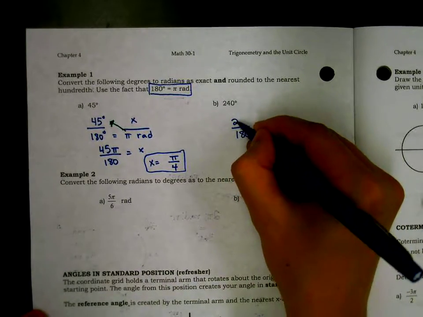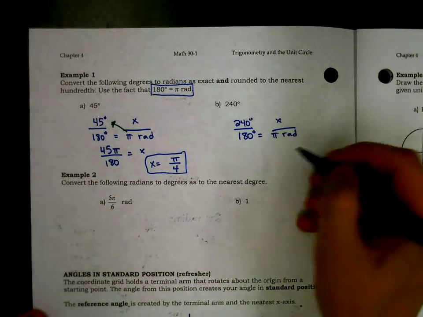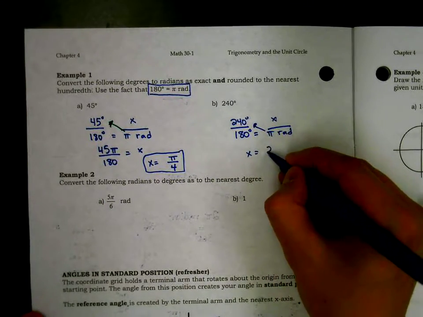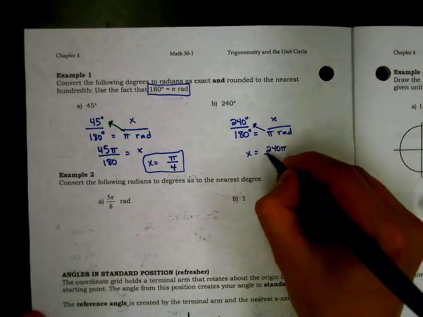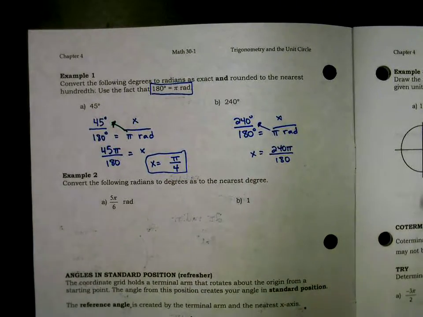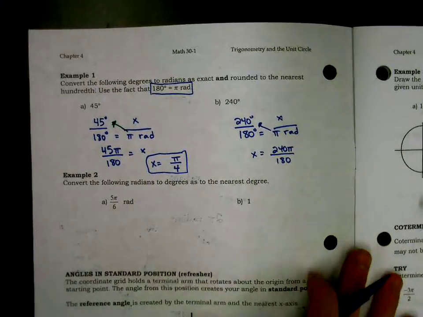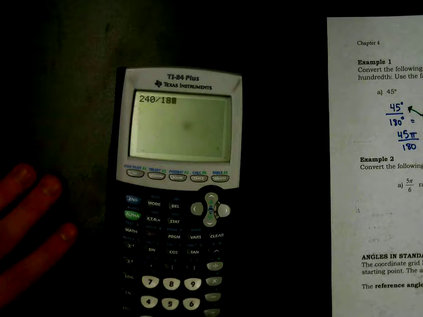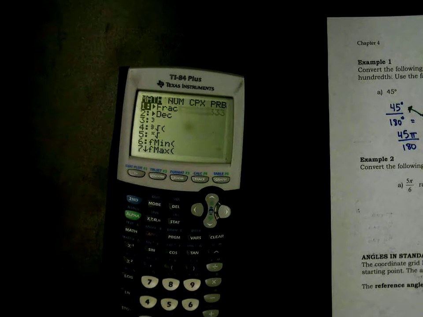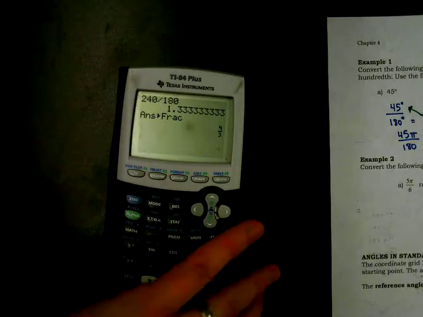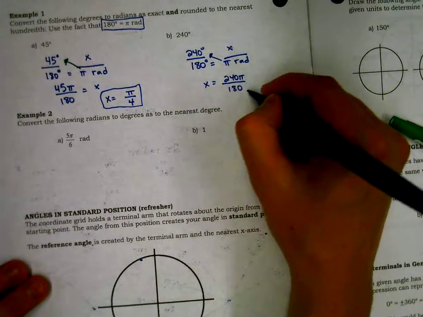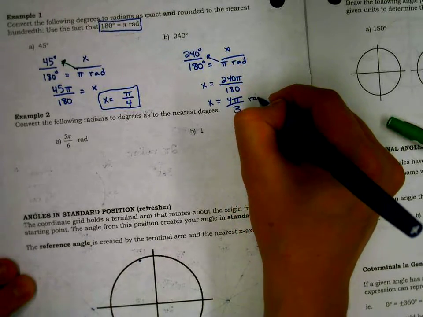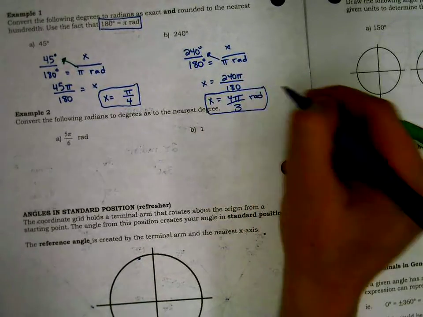The 240 goes on the degree side, unknown x over the radian side, and if you can move that pi up there to cross multiply, we've got 240 pi over 180. And if you reduce the 240 over 180, a lot of people will simply go to their calculator and say 240 over 180, enter, math, answer into a fraction, and it does tell us nicely 4 over 3. Put the pi back in, and we've got 4 pi over 3 radians, which you can confirm on your 8 pi over 6 rotation.